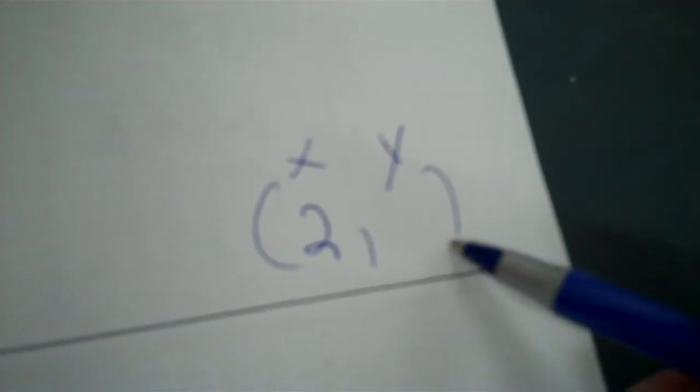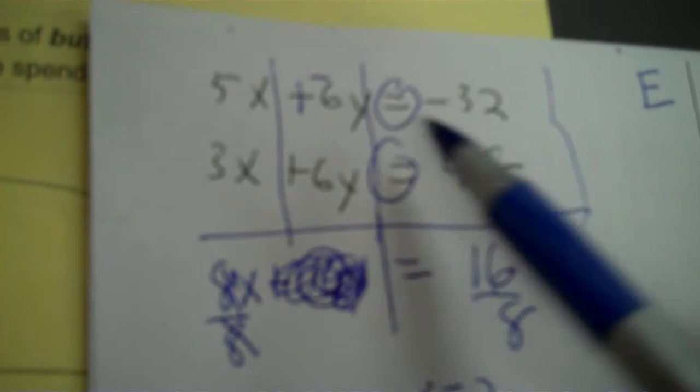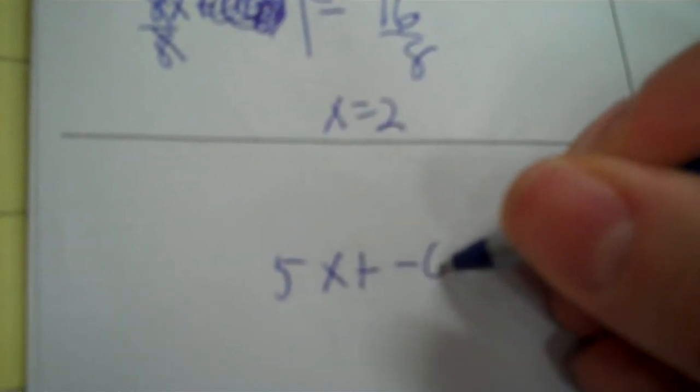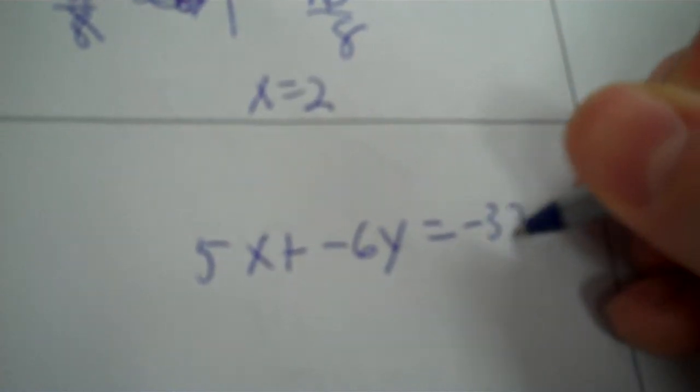Then you get 8 times x equals 16, so you divide by 8. And 16 divided by 8 is 2. So x is 2. Now to solve for y, there's no equation that's got y by itself, so just use the top equation. You can use either one. One's not better than the other. Just copy it down. So 2 goes in for x, because that's my answer for x.